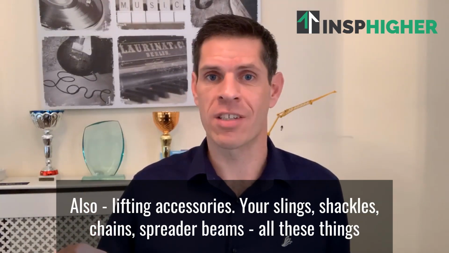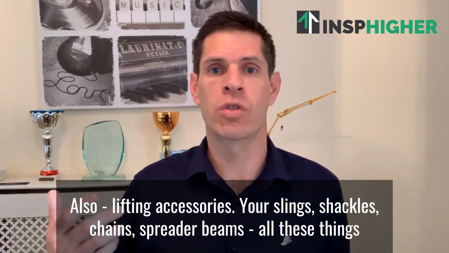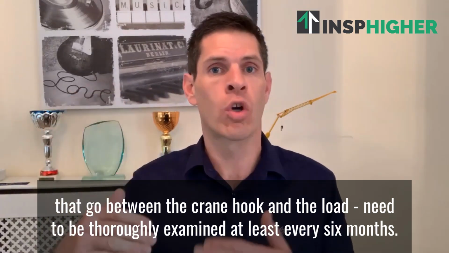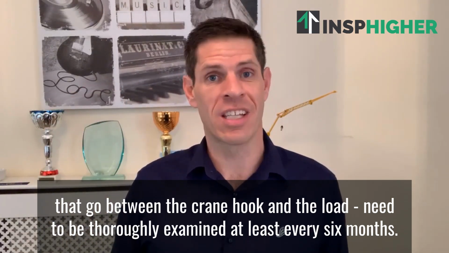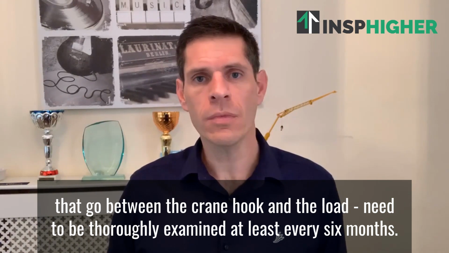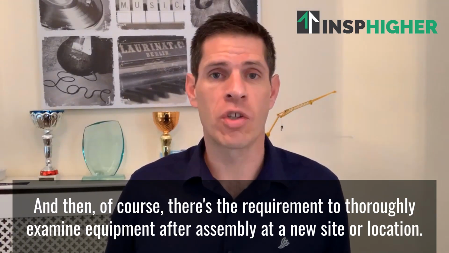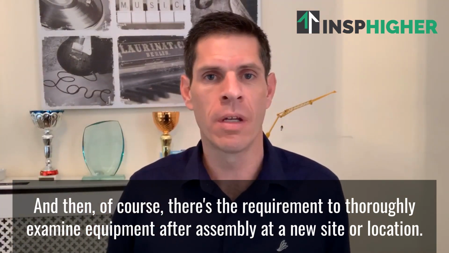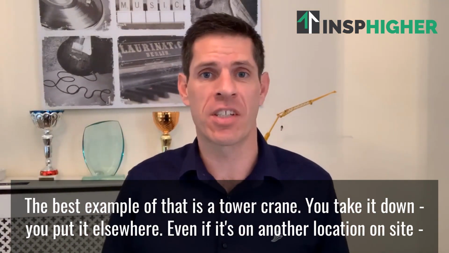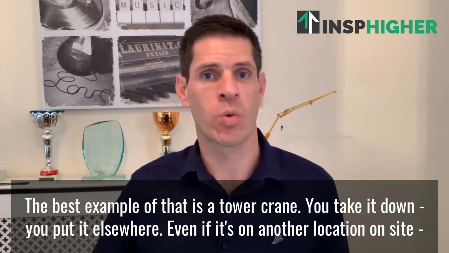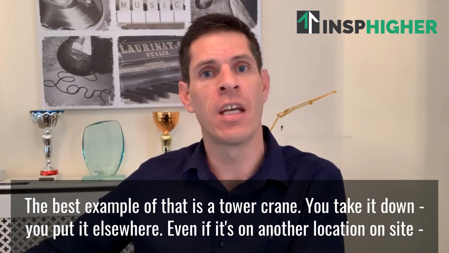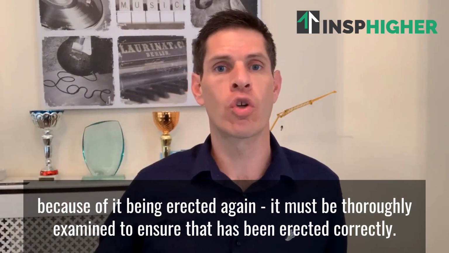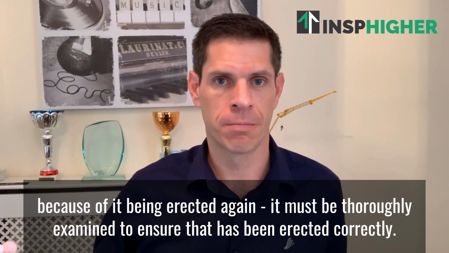Also, lifting accessories, so your slings, shackles, chains, spreader beams, all these things that go essentially between the hook and the load need to be thoroughly examined at least every 6 months. And then, of course, there's the requirement to thoroughly examine equipment after assembly at a new site or location. So the best example of that is a tower crane. You take it down, you put it elsewhere, even if it's on another location on site. Because of it being erected again, it must be thoroughly examined to ensure that it has been erected correctly.